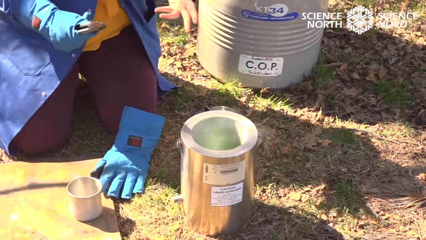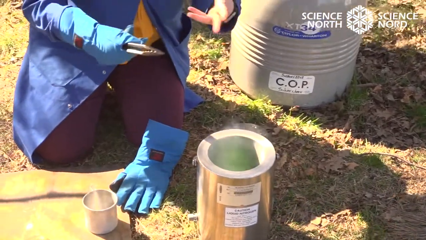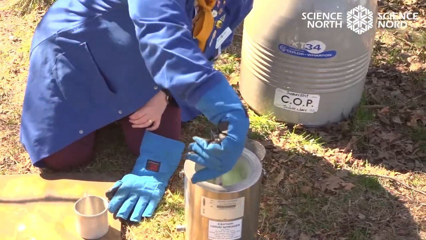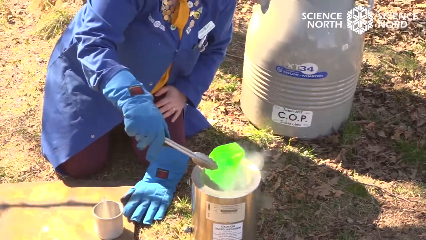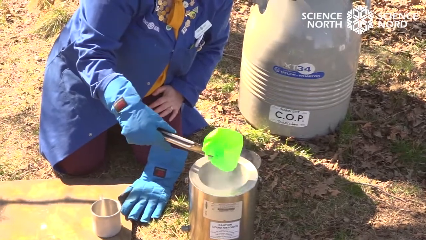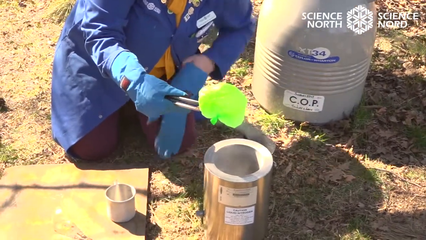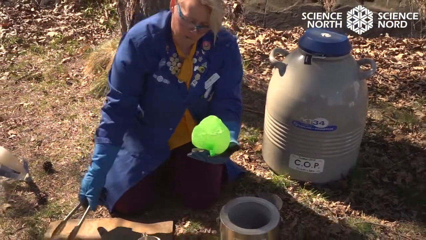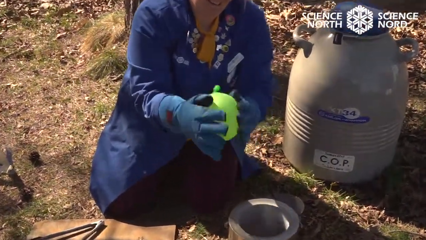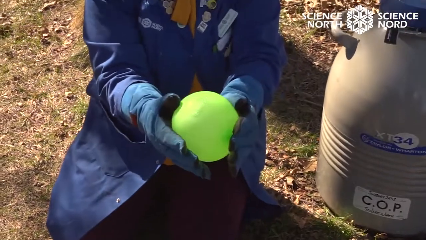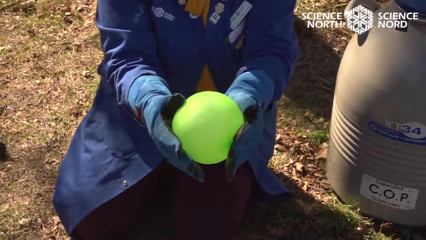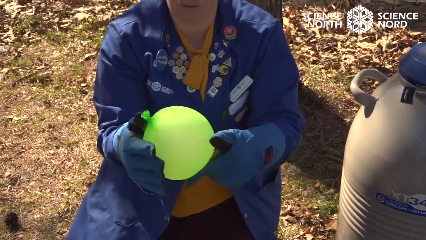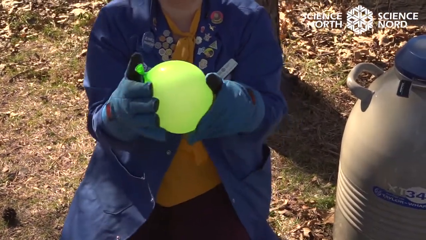But watch what happens when I bring the balloon back to room temperature, the temperature of the great outdoors today. Those air particles are gaining energy and are getting further and further apart from one another. And the balloon returns to its original shape.